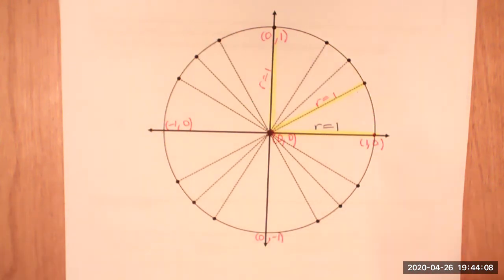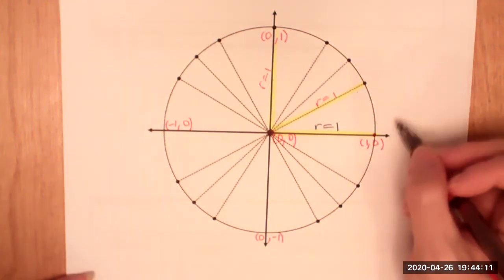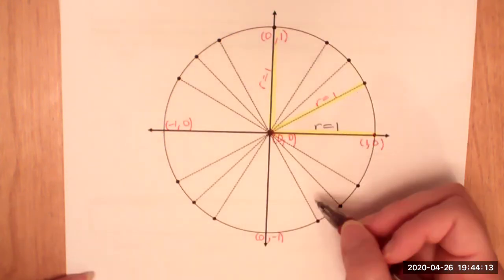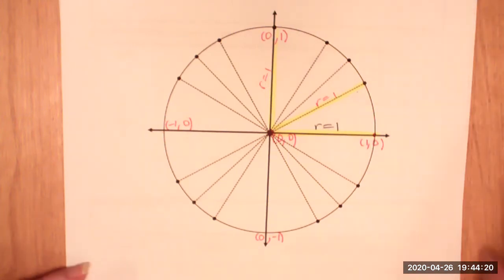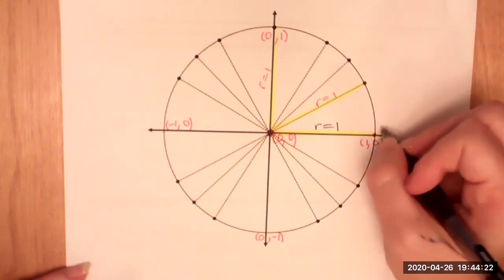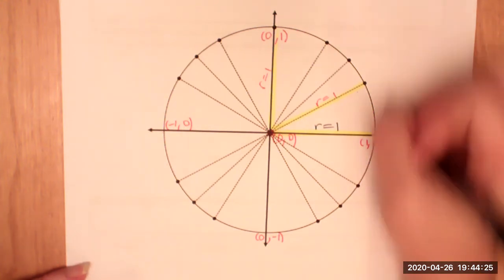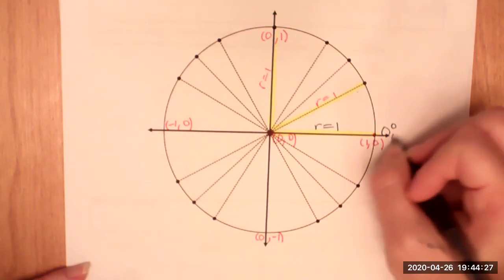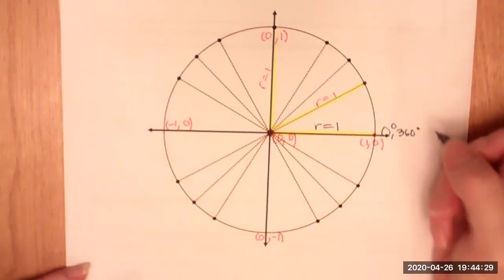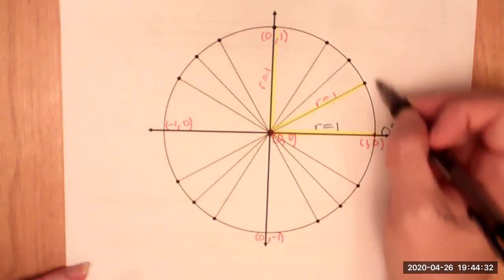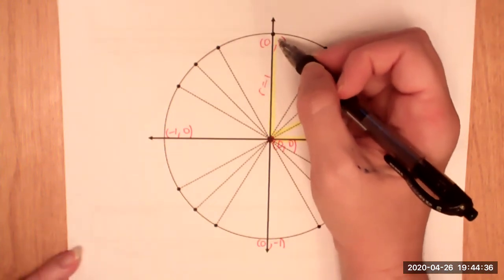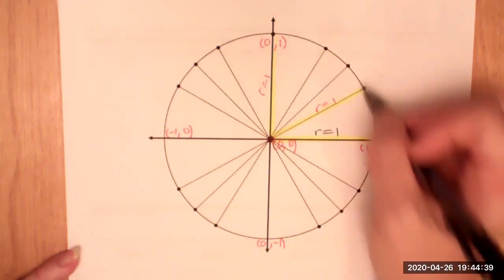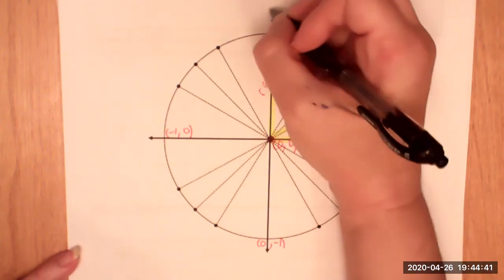So let's first of all label the degree measurements here. We'll start with degrees and then afterwards we're going to work with radians. So starting here, we have 0 degrees, which is also, when I wrap completely around the circle, equivalent to 360 degrees. When we label this, we're going to label it in the positive direction, not negative. So we wrap around 1/4 of the way around the circle, and we're at 90 degrees.